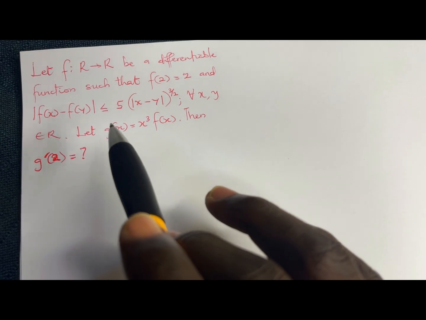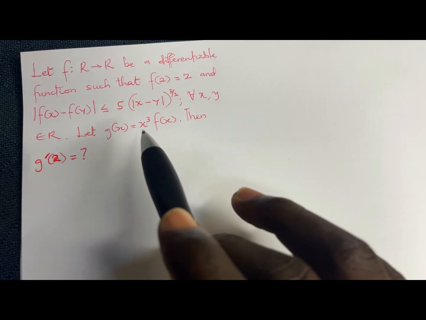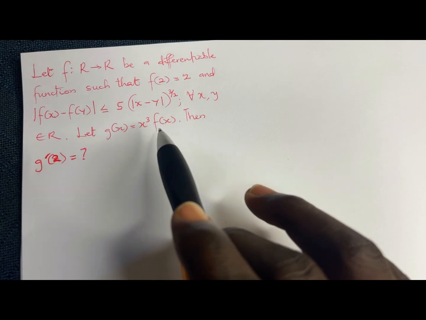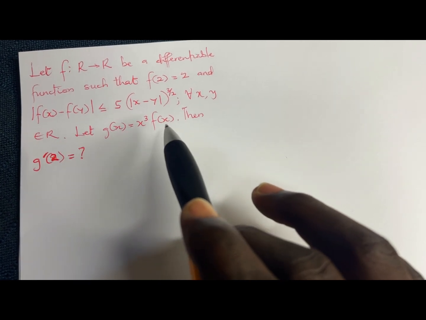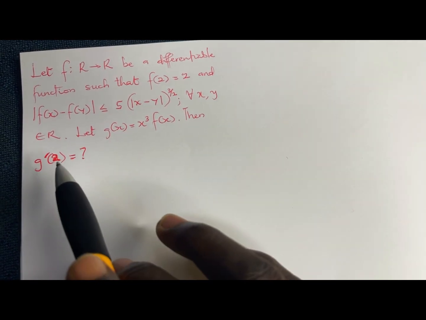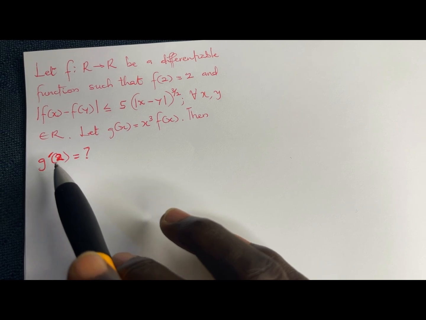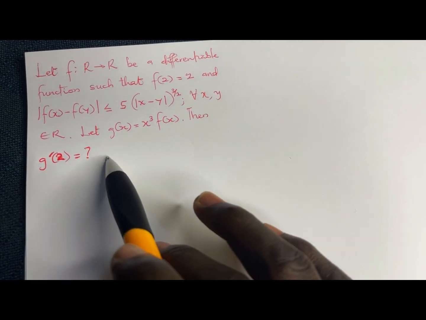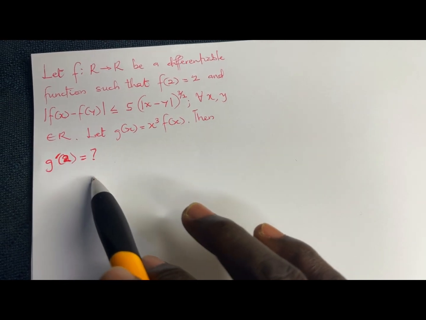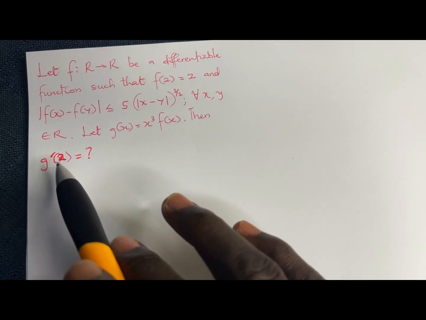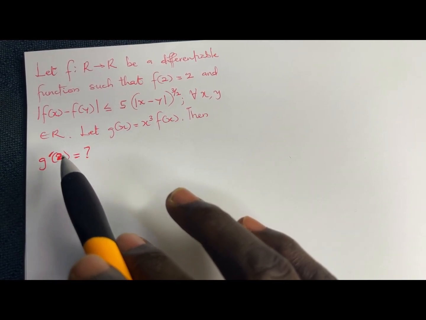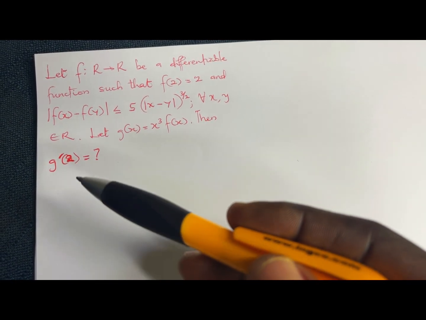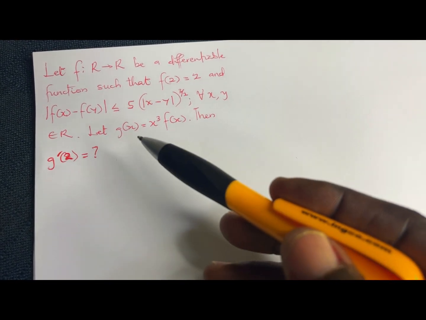So let g of x be equal to this expression here, x cubed f of x. Then we should find g prime of 2. First of all, this is what we are supposed to find, g prime of 2. So we need to find the derivative of the g function.